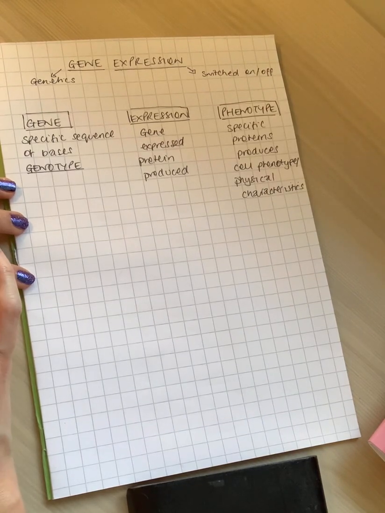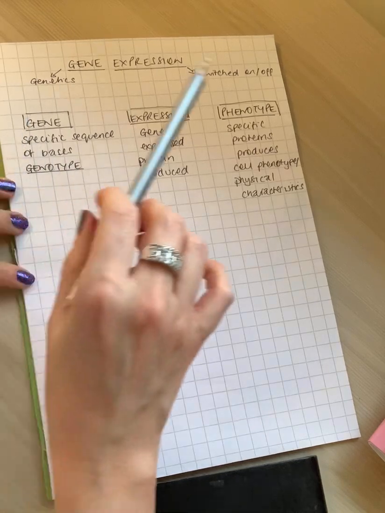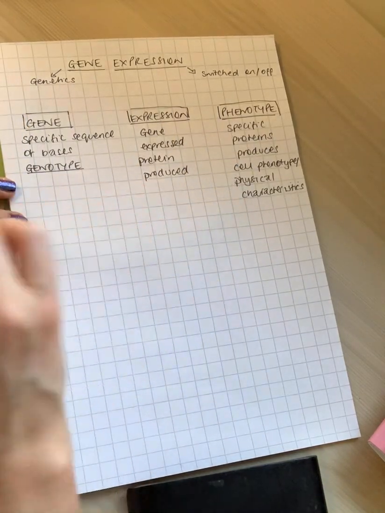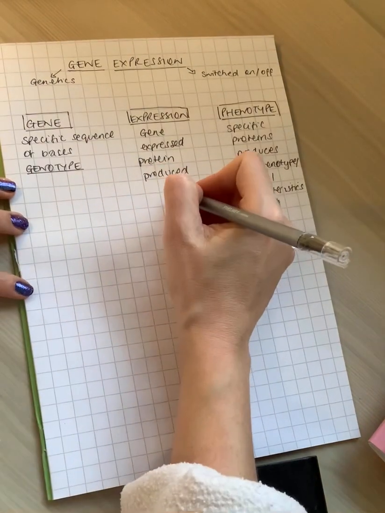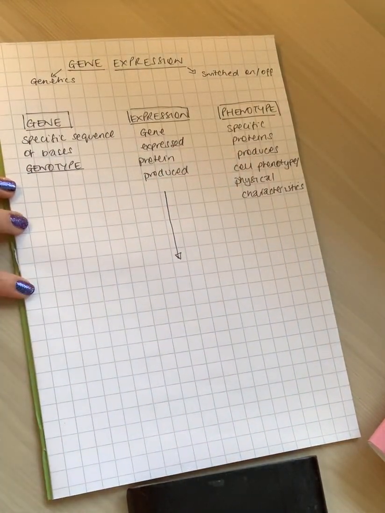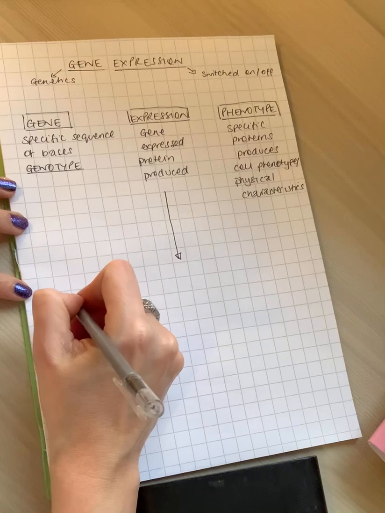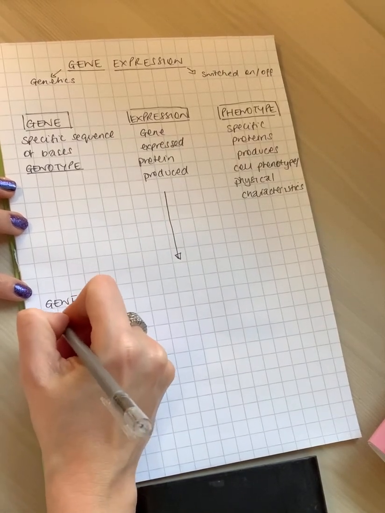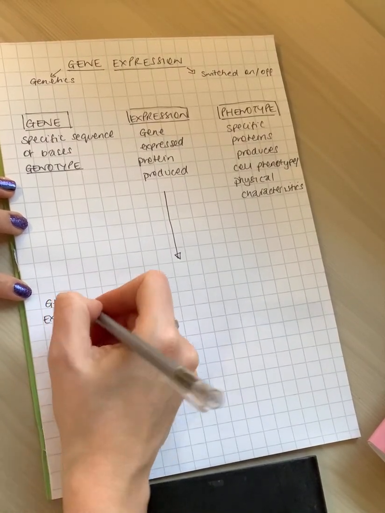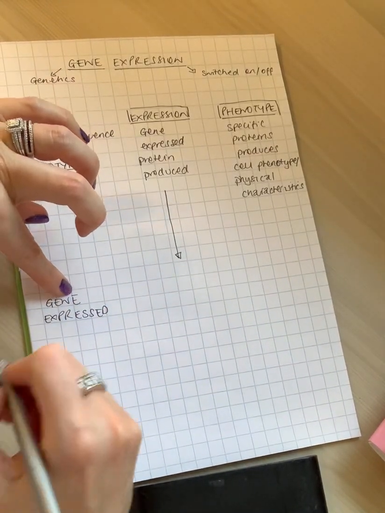Again, the way we try to explain in class is G for gene, G for genotype, P for phenotype, P for physical. And if this individual gene is expressed, i.e. switched on, essentially, to get the protein, it has to go through protein synthesis. So here I have my gene expressed.